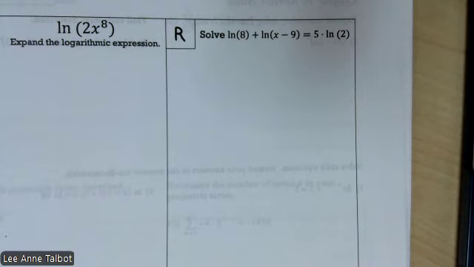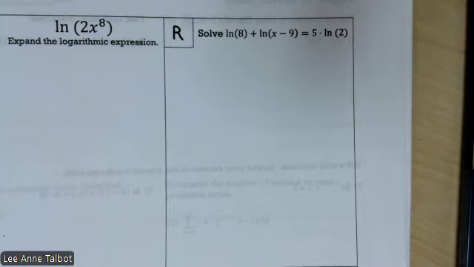The eight is only on the X. You have to split it into two first and then make it plus X to the eight and then put the eight in front. Anyway, okay. R. Sorry, here we go.